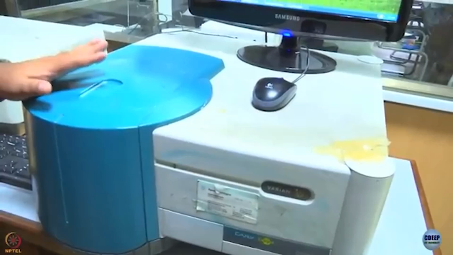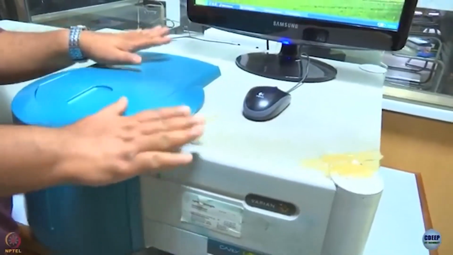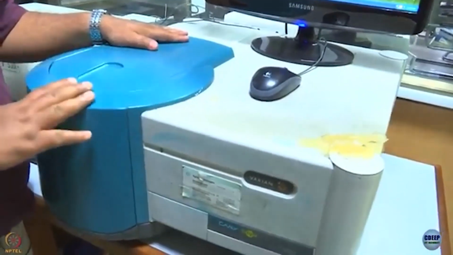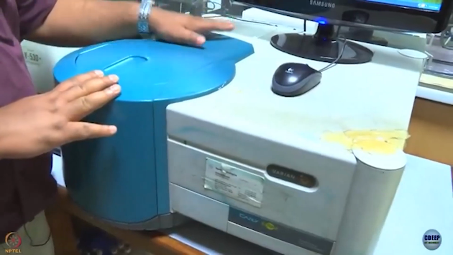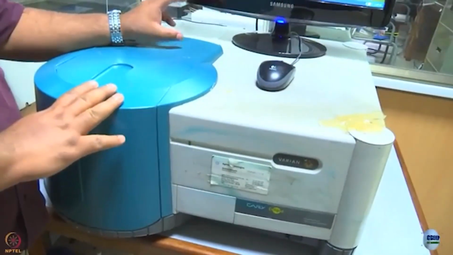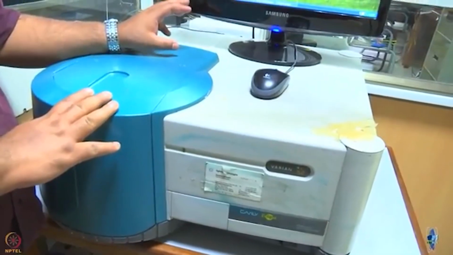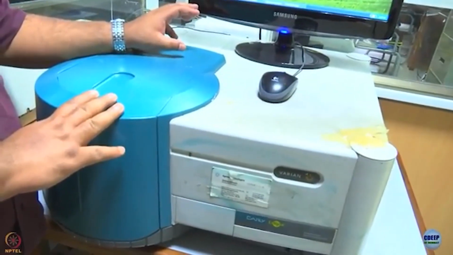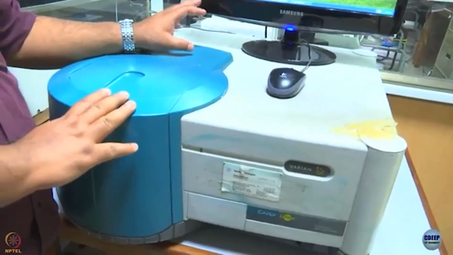Next we will show you how to record an emission spectrum. This is an emission spectrophotometer. So, what it has inside is it has a lamp, but this time it is a xenon lamp, which is much more powerful and has emission over the entire UV visible infrared wavelength range.